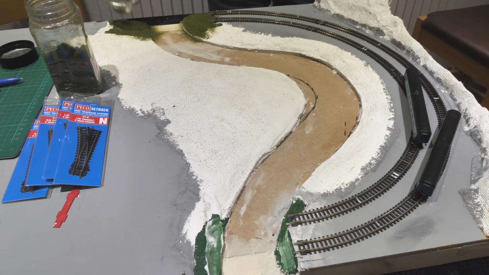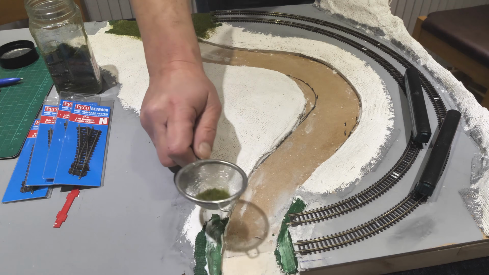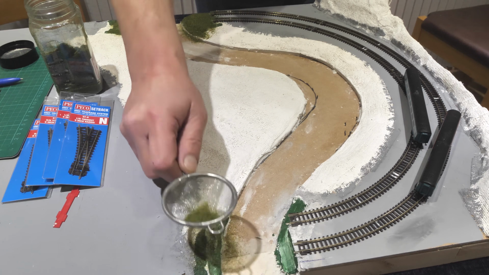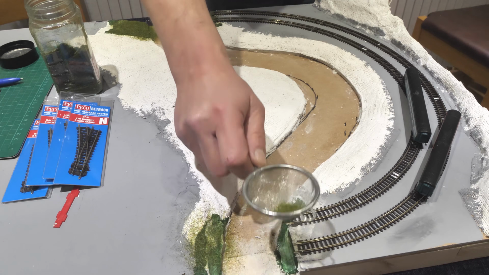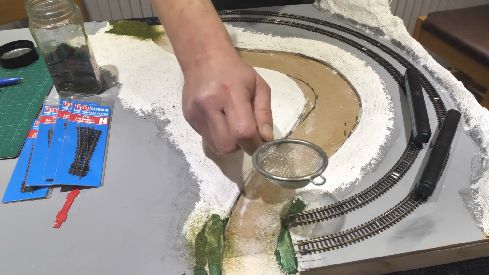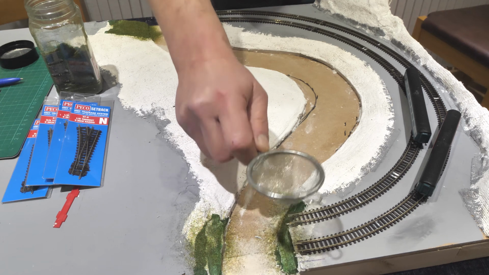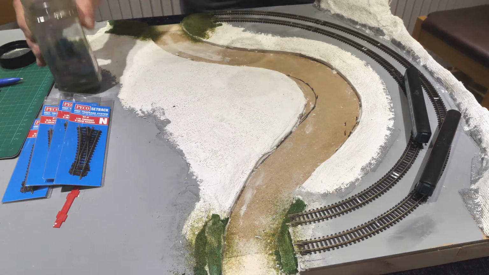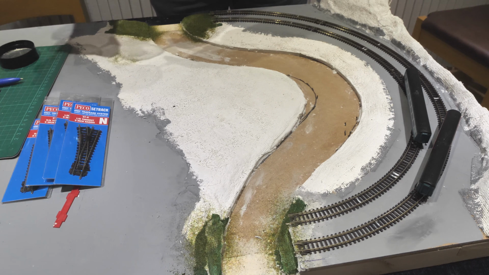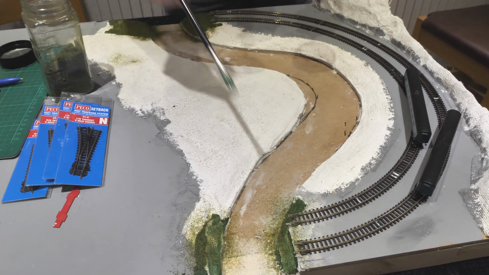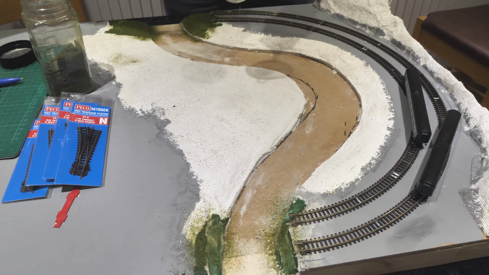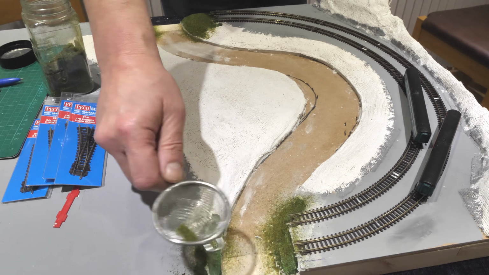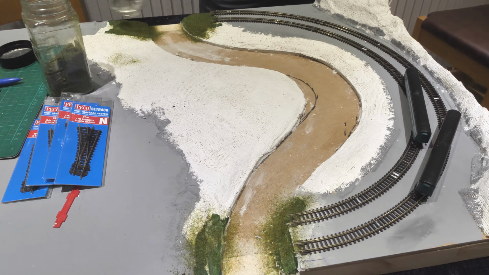Just going to make it easier, trying to get the grass pushed underneath. And if I do miss a bit, it's not going to be too difficult, since we've got the green colour. So there we go.